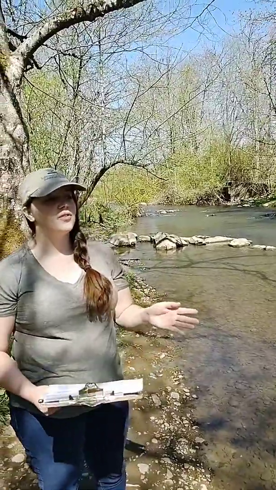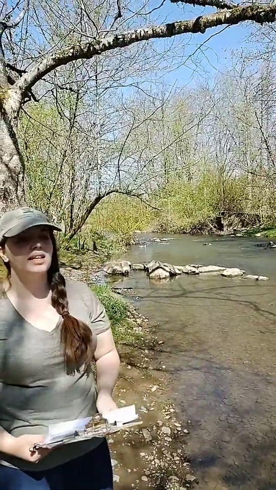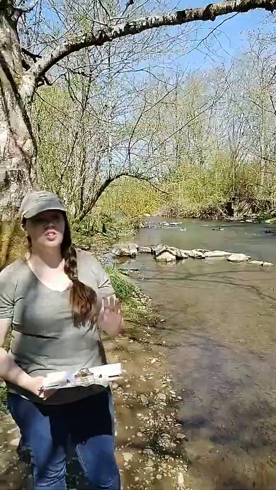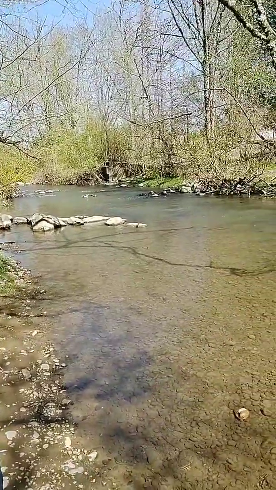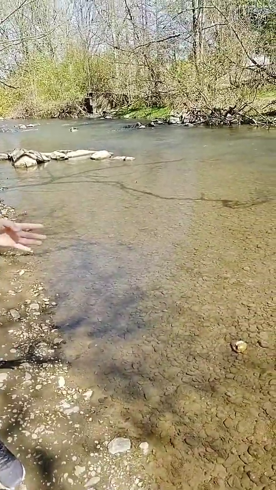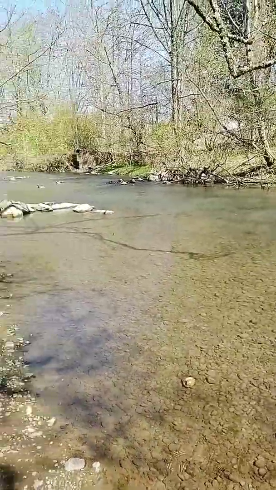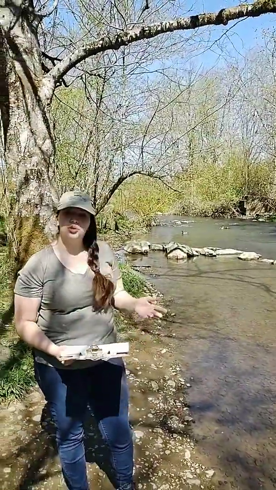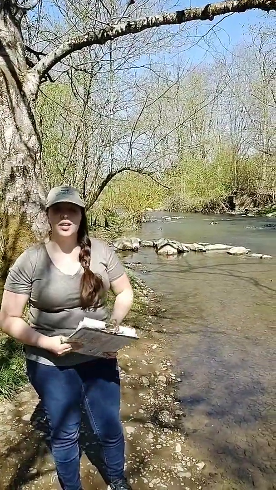The overall health of Johnson Creek, I would give it like a B+, A-. It's looking really good. The temperature is really great. Dissolved oxygen content could be better. The pH was good, and the turbidity level was great.